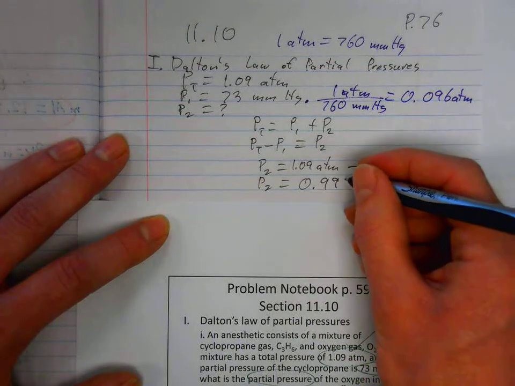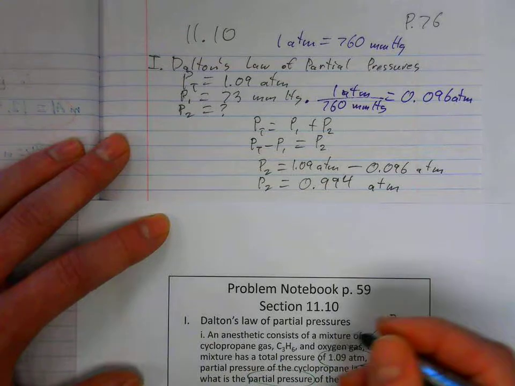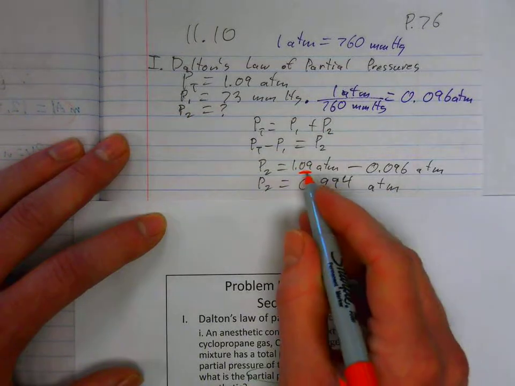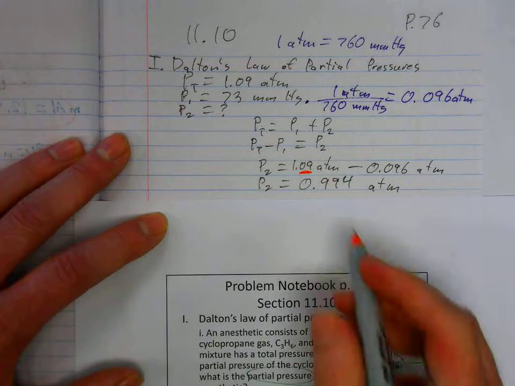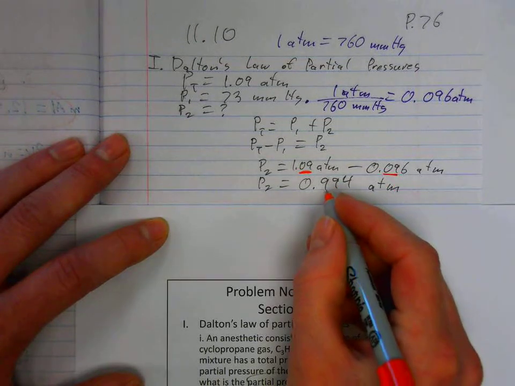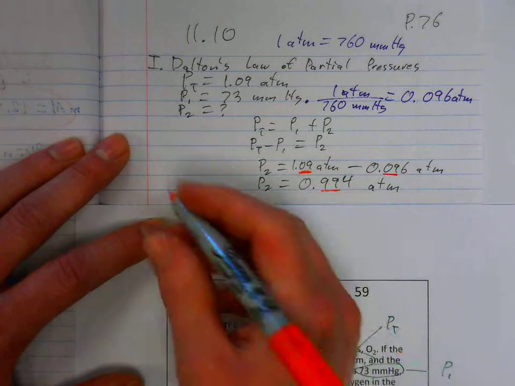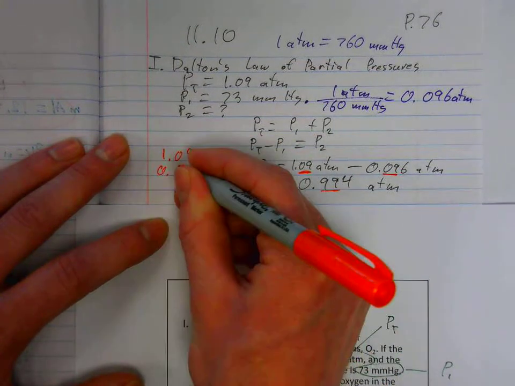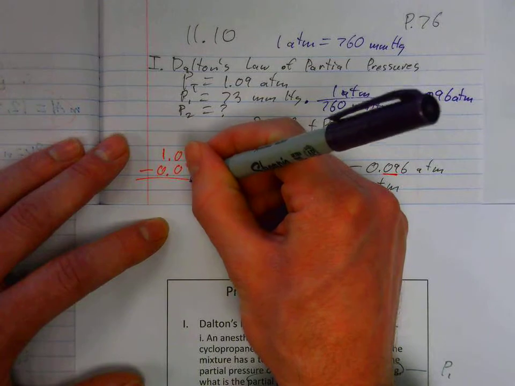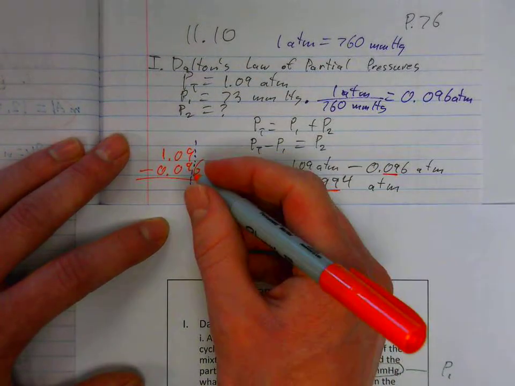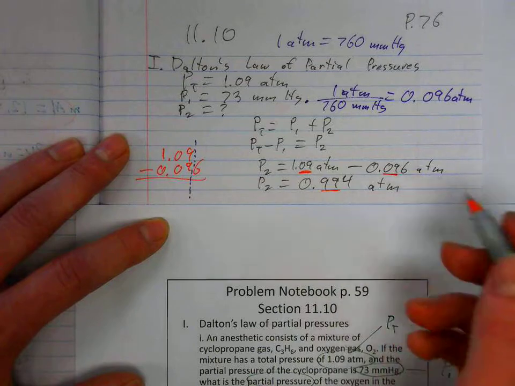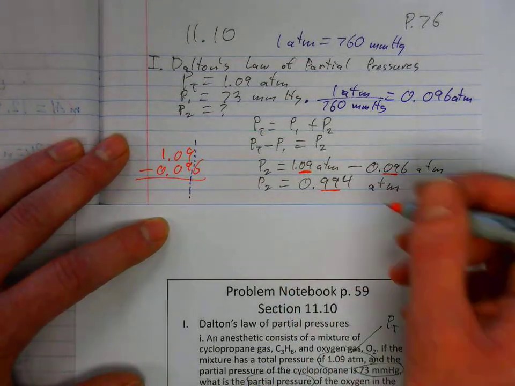Now notice that this number right here only goes to the hundredths place. So when we subtract, the rules for sig figs tell us we can only go as far as the least number of decimal places, which would be right here, to the hundredths place. If you line them up, for instance, 1.09 and 0.096, if we subtract those, we can see clearly that the least number of decimal places when subtracting means we'll round to the hundredths place. So that's going to come out then as 0.99.